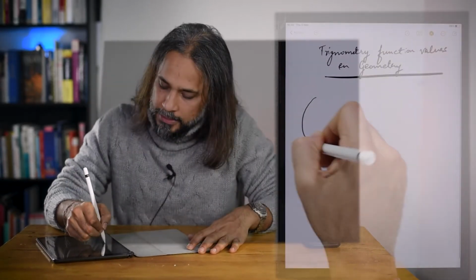Guys, so today we are going to see how we can use trigonometry function values in geometry. As I was talking about in the concept, a lot of times we can use these trigonometry values and make our life a little bit easier and solve the questions in a faster way. Of course, it needs a ton of practice, but once you are comfortable with this idea, it would really make your life easier. So let's take an example.